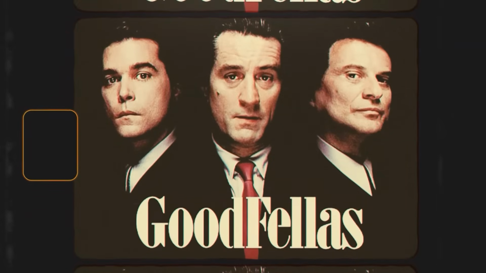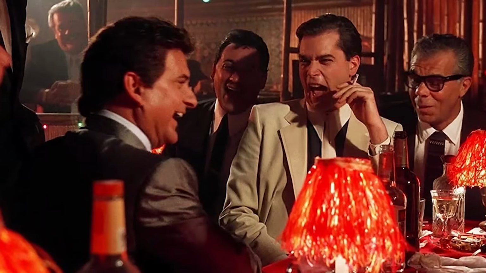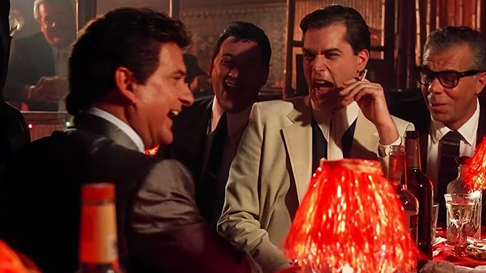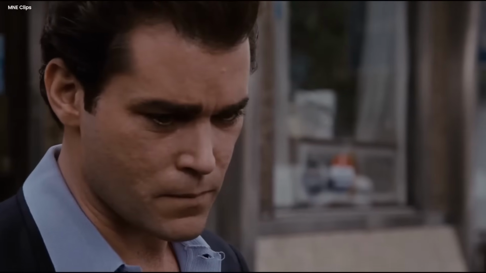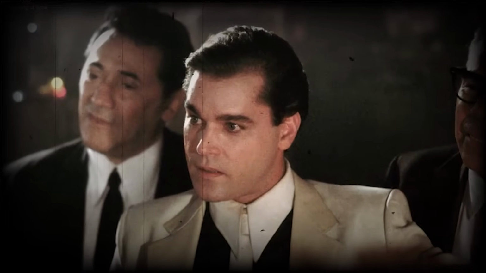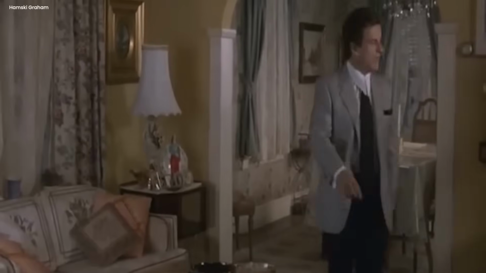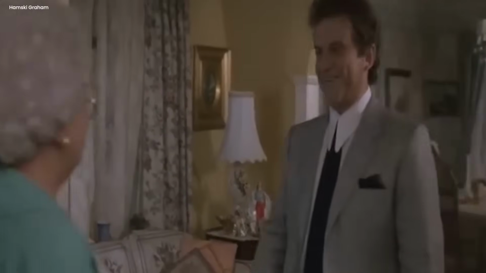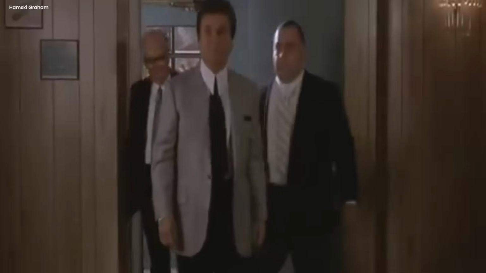Since its release, Goodfellas has only grown in stature. It's frequently ranked among the greatest films of all time, praised for its gripping narrative, unforgettable characters, and uncompromising look at mob life. From Henry Hill's overlooked military service to Joe Pesci's improvised moment of menace, each element contributes to a larger legacy, one that has cemented the film's place in cinematic history.